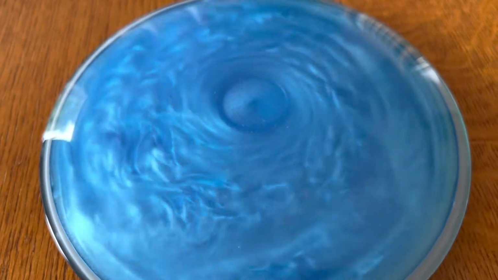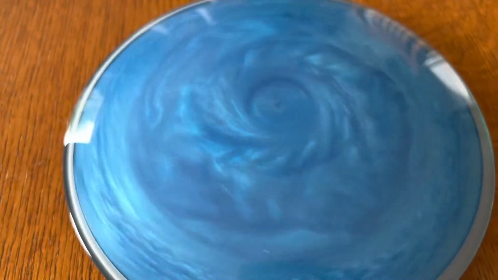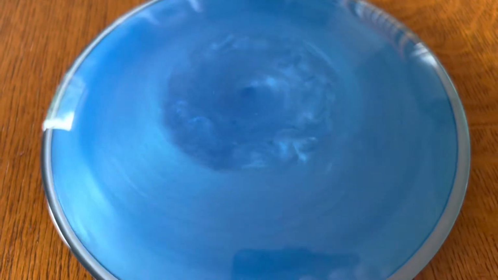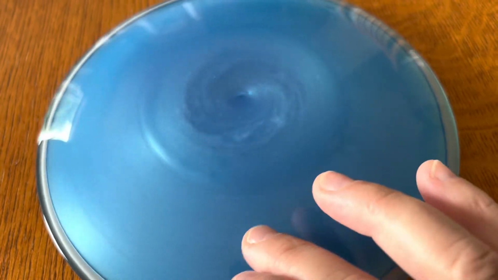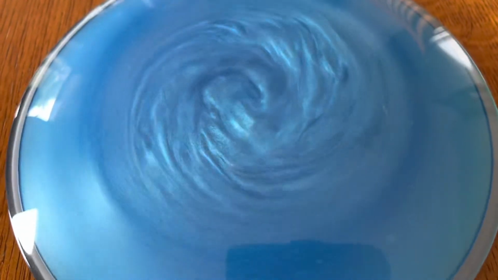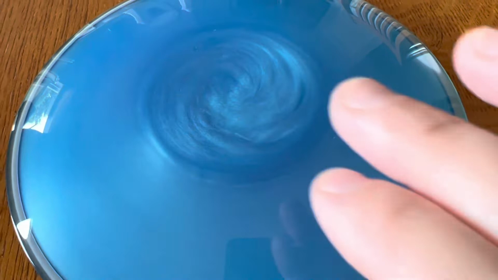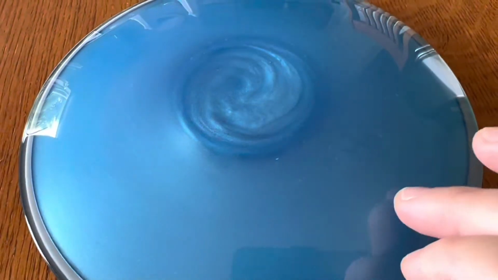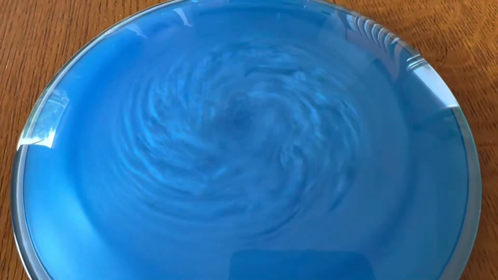Look at that amazing turbulent flow. This really reminds me of the surface of Jupiter. That turbulent gas flow that you see. Just mesmerizing. You can really see the rotational inertia in the middle there. It wants to go the other way.